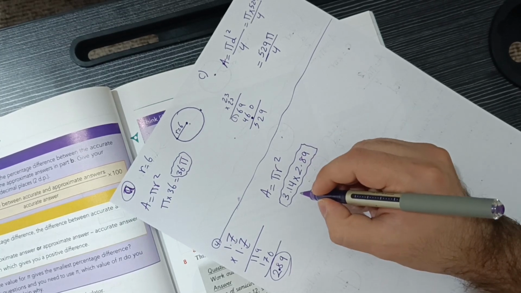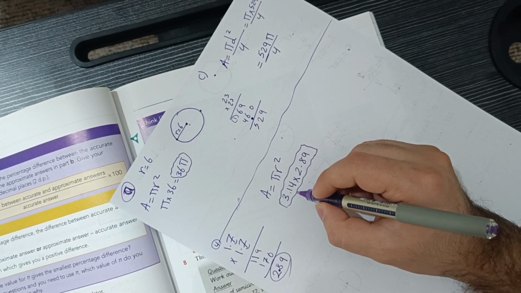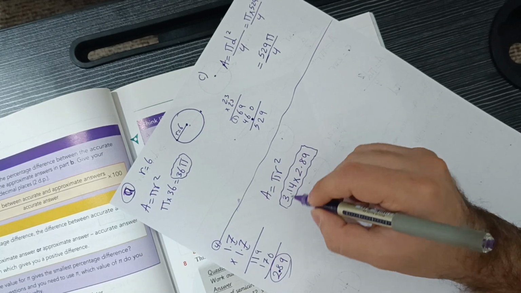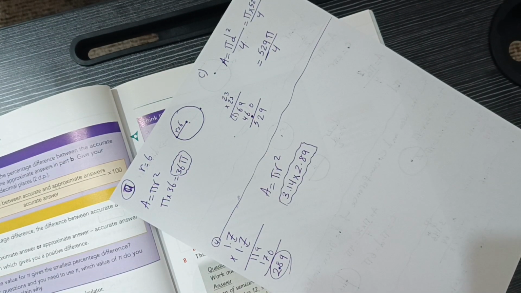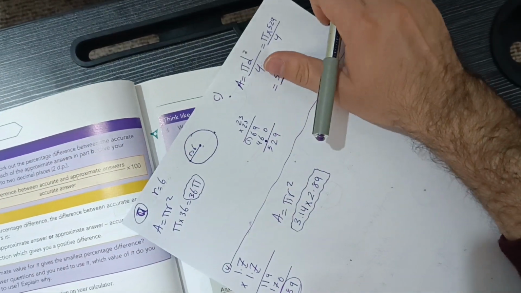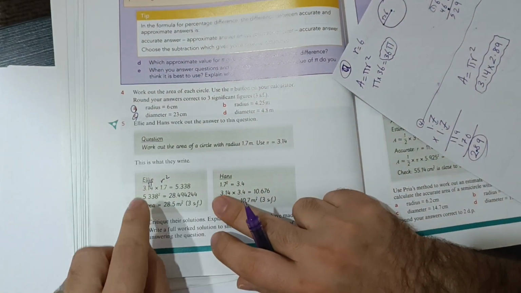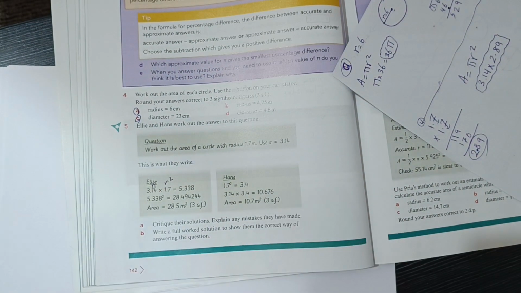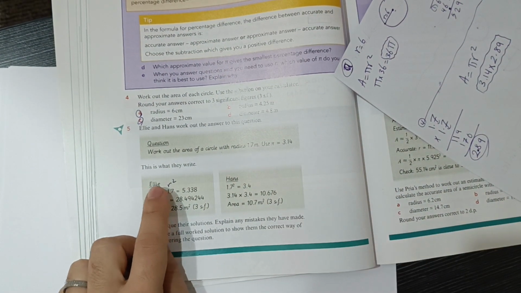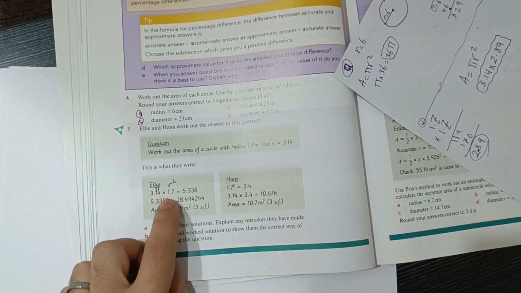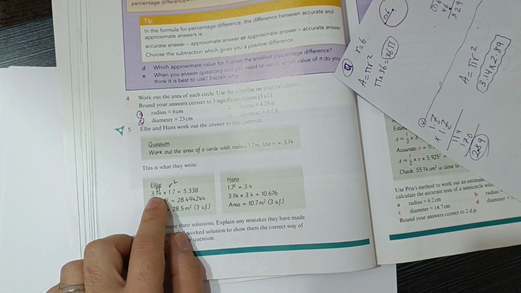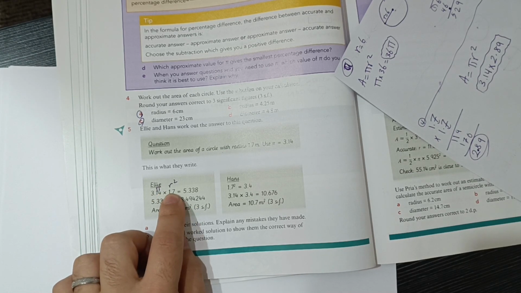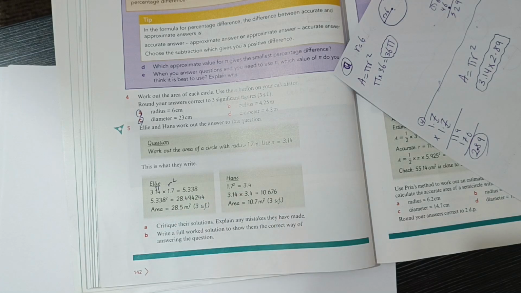I mean, you are going to get a result from this multiplication, and that is going to be the correct result of this question. So let's just revise what mistakes they have made. The first one, she just didn't square the radius first. She multiplied the pi by only r, not r squared. So that is the mistake that she has done.